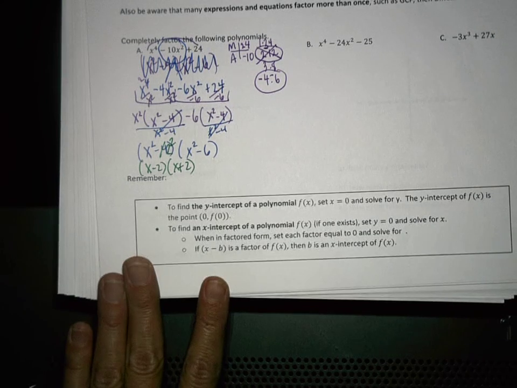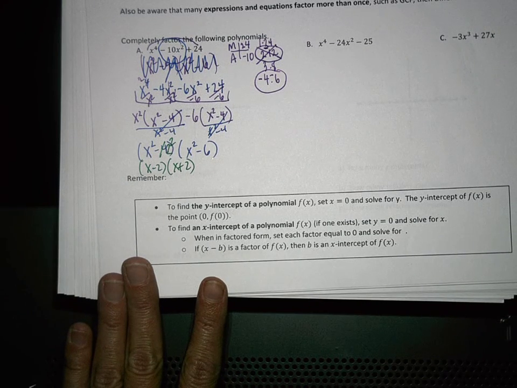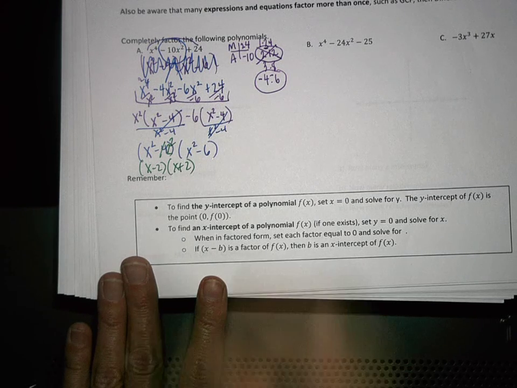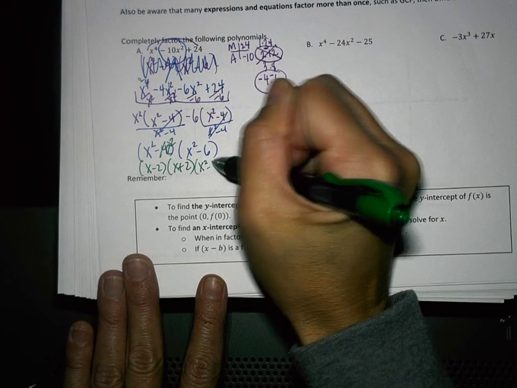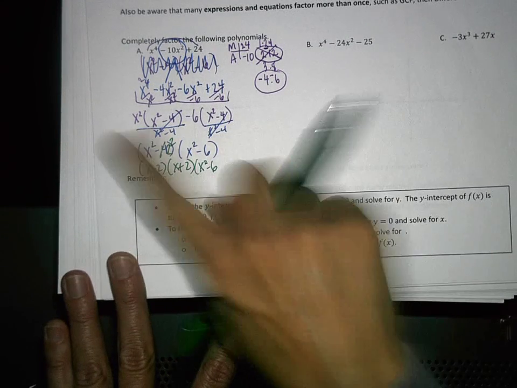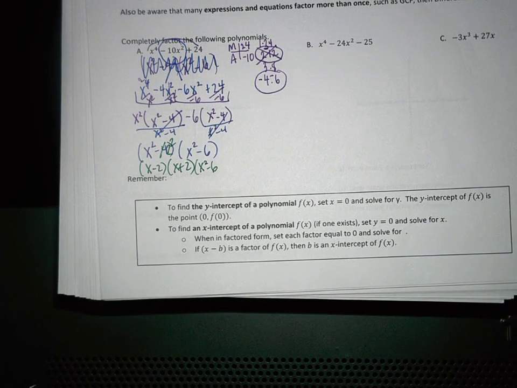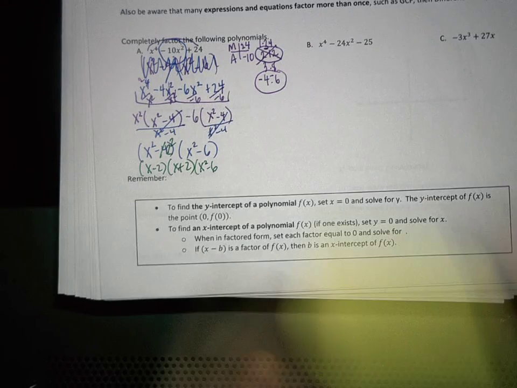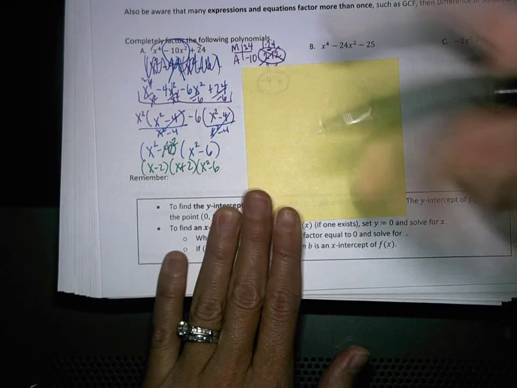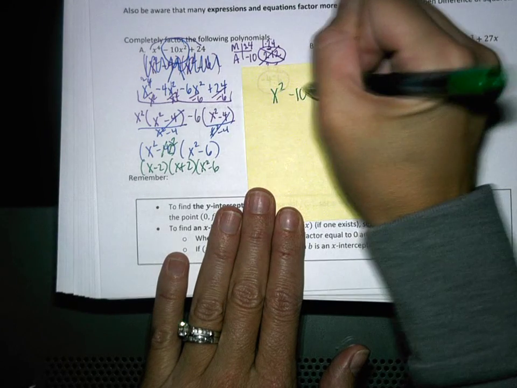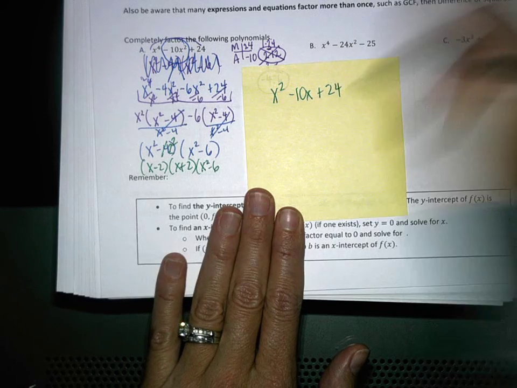Why is that better? Because when we did this before, for like the negative 10x squared, we didn't put x squared, but on this one we did. Okay, I'm going to show you what I did before. Let's pretend that this problem isn't an x squared, okay? I'm going to do it right next to it. So same problem, but it's x squared minus 10x plus 24, okay?